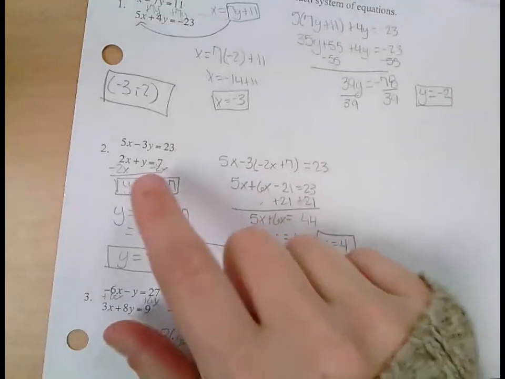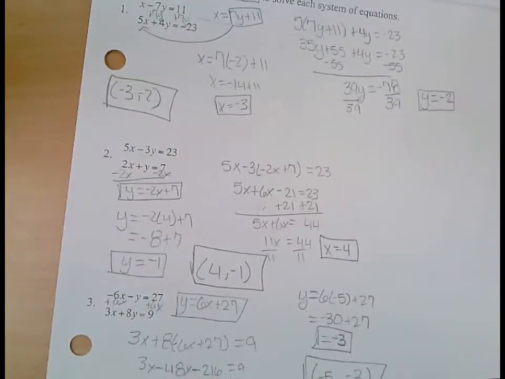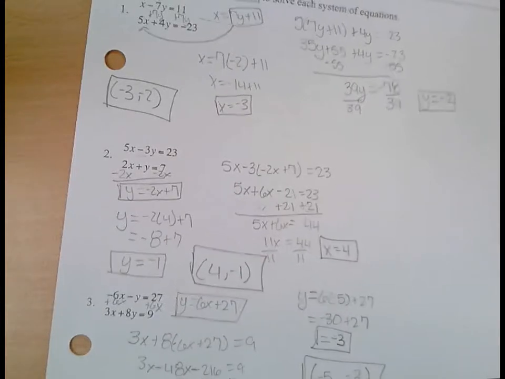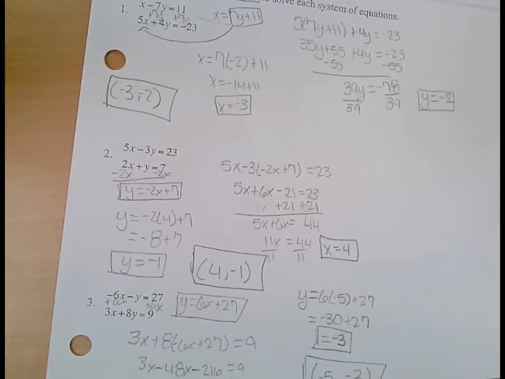Okay, so I chose the bottom one because it was the easiest. So then I just minus 2x on both sides. So then I got y equals negative 2x plus 7. And then I just substituted it into the top equation. So then I got 5x minus 3. So that would be, the whole thing would be 5x plus 6x minus 21 equals 23.